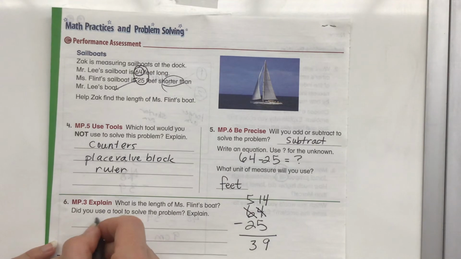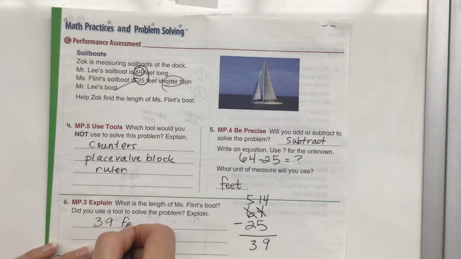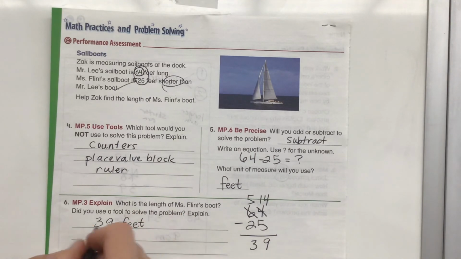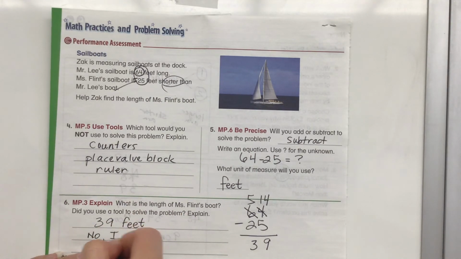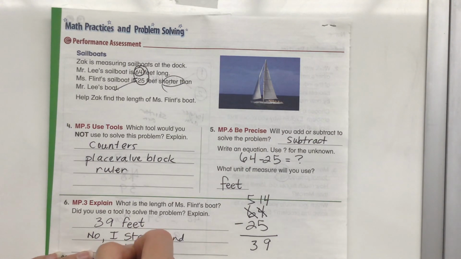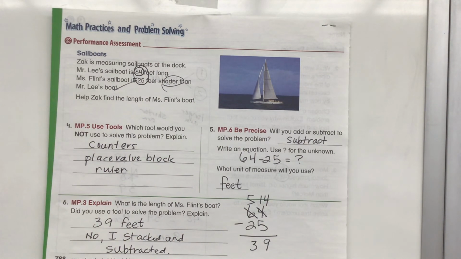What is the length? 39 feet. And did you use a tool to solve? I will just say no. I stacked and subtracted. But if you decided to use a number line, that's considered a tool that you might have used. All right, great job, everybody.